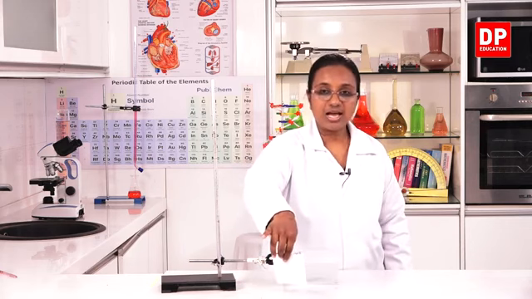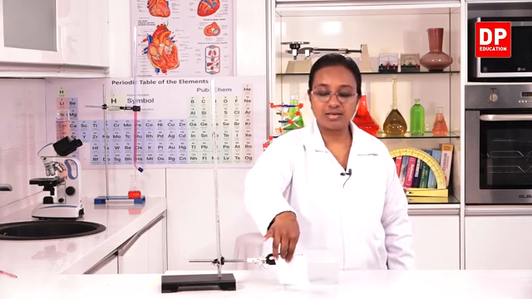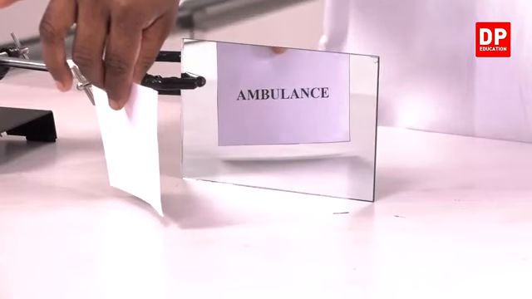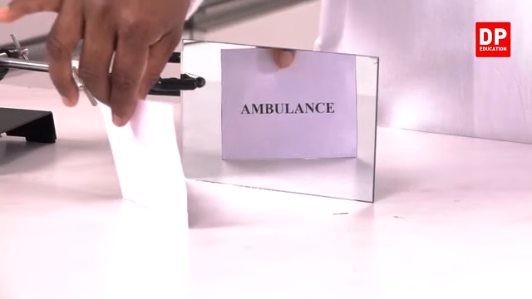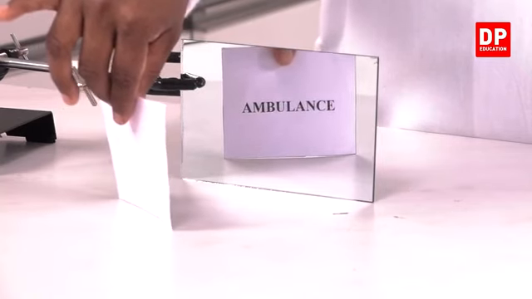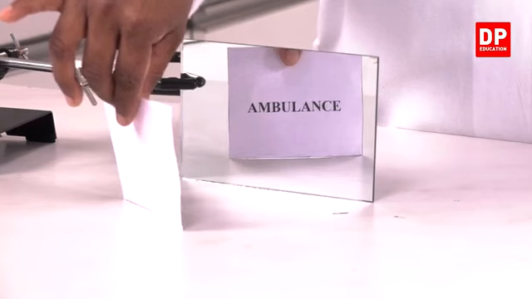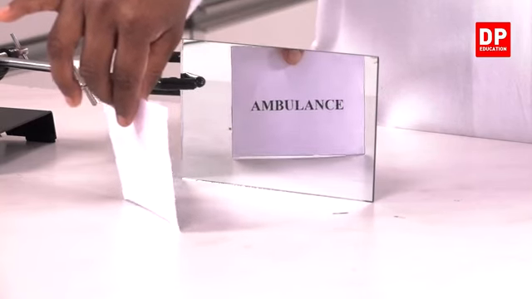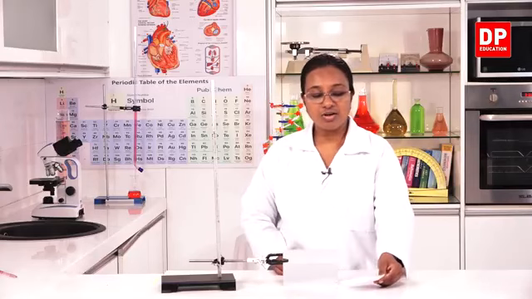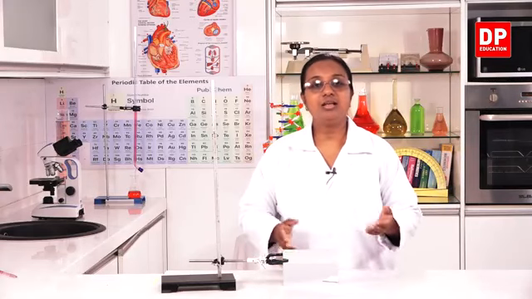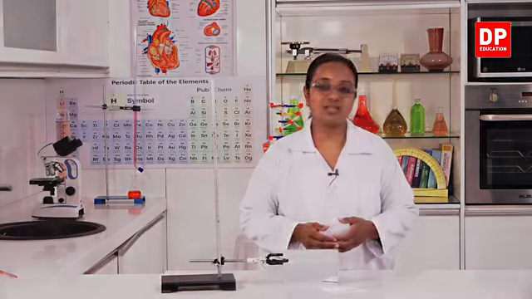So here when I turn it towards the mirror, can you see the letters clearly? Is it clearly visible to you? Yes, you can read the letters, the alphabets clearly and you can understand the word clearly. So this is a use of lateral inversion in day-to-day activities.